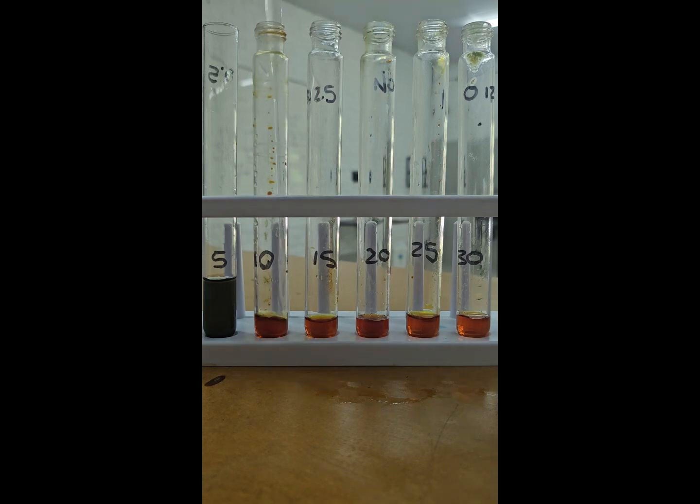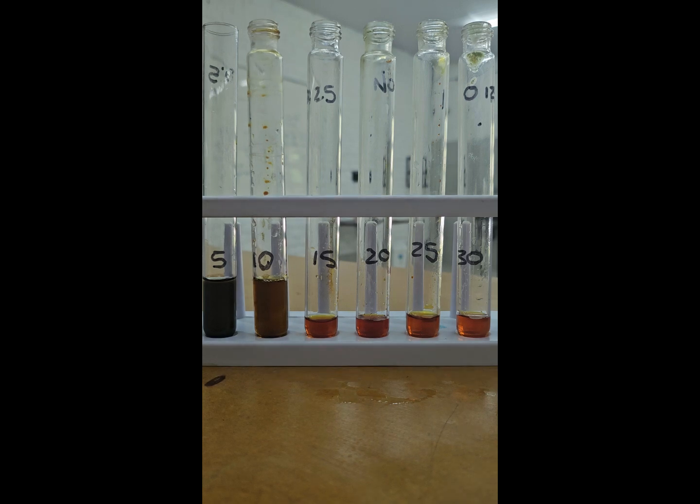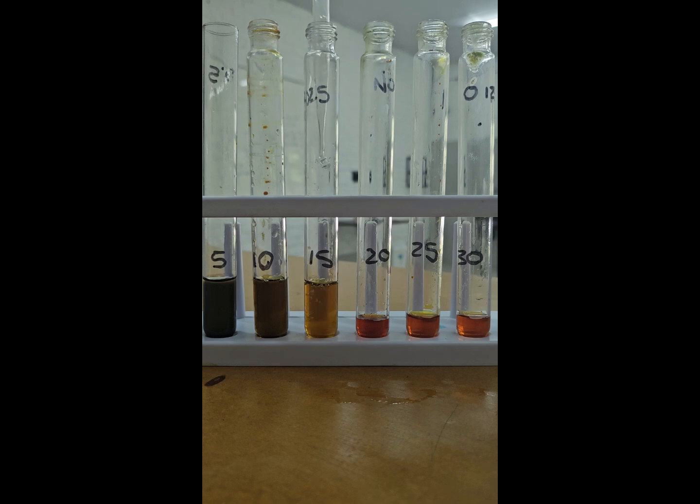I can then add it to 10 minutes after 10 minutes has passed, and here I can see that the color change is slightly less, but it's still a dark color, meaning that there is still some starch present. After 15 minutes, I can add my starch solution again, and here I can see that the color change is very slight, meaning that the amount of starch present is minimal.